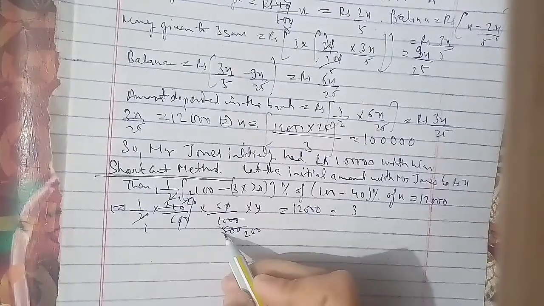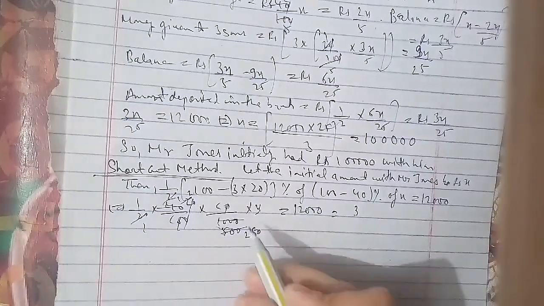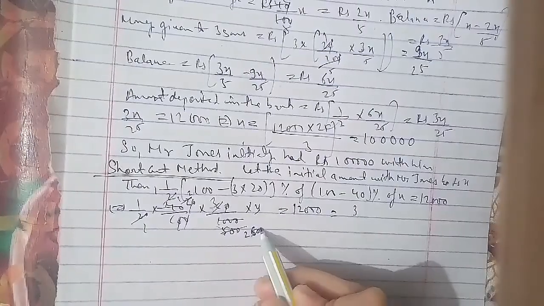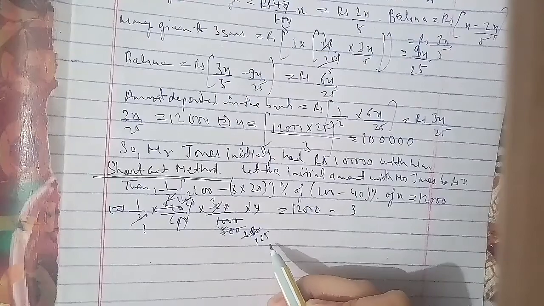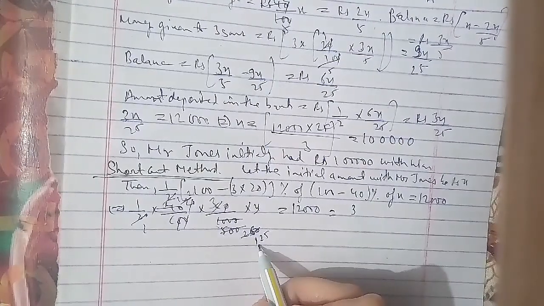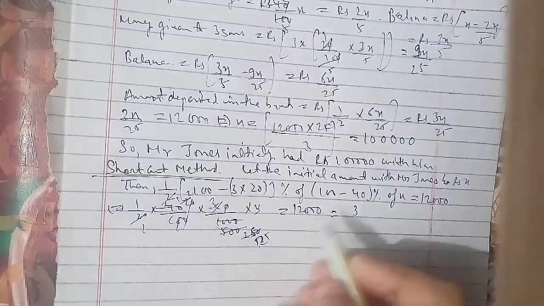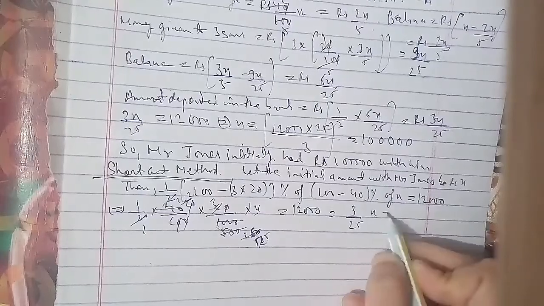Then we have this 3 upon 25 only, so we'll have 3 upon 25 x equals to 12,000. So x equals to 12,000 into 25 upon 3.